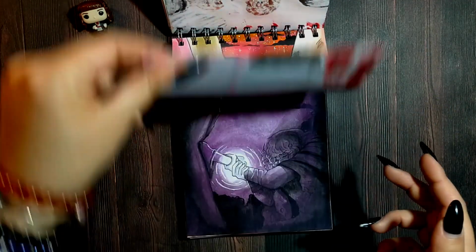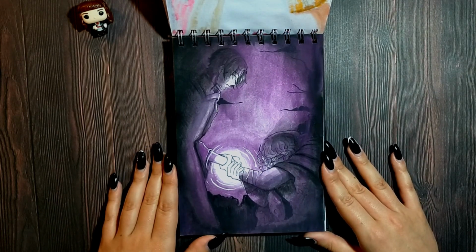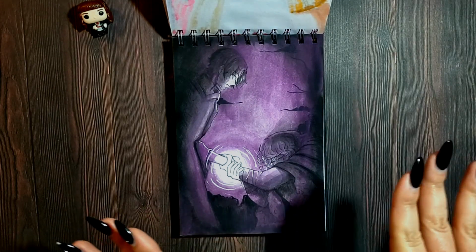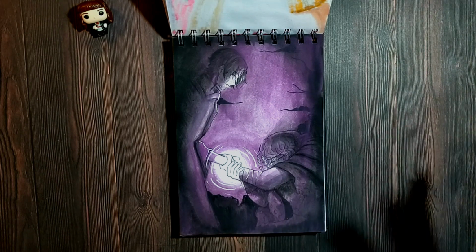Moving on. This one looks absolutely disgusting on camera because the paper is mixed media, but it's really thin, and so painting on it with gouache and ink is not necessarily the best idea. It looks incredibly muddy, but the idea wasn't bad per se.